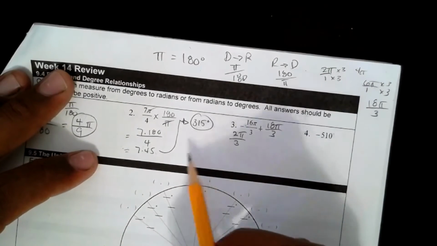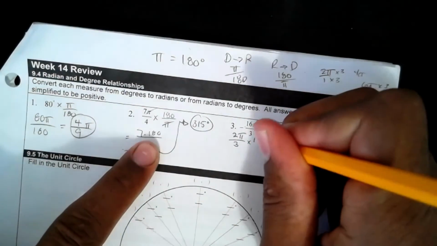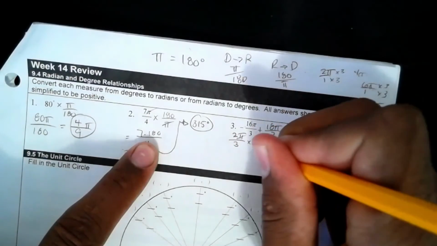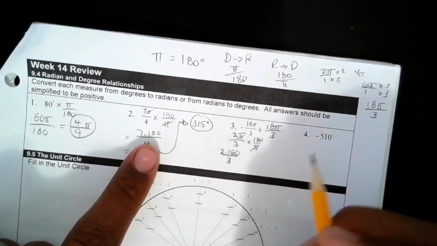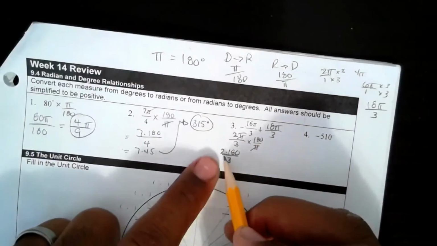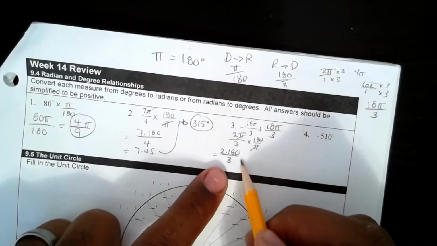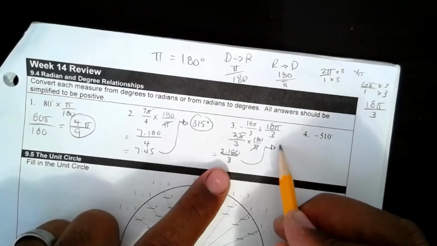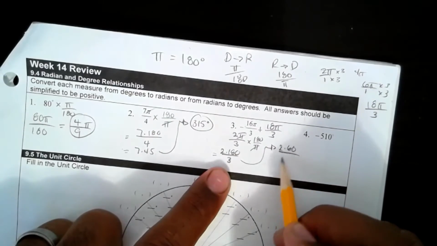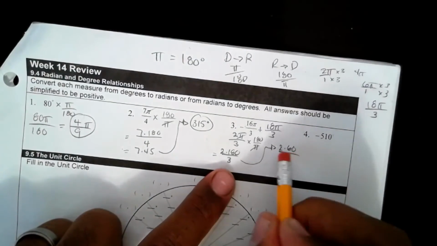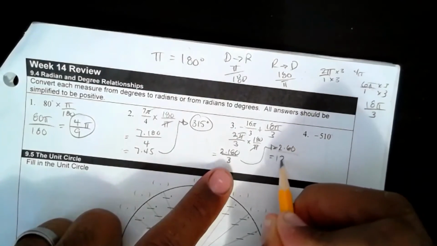All right, now it's time to convert it back into degrees. Okay, so now, just like this one, I'm going to do the ratio of 180 over pi. Cancel that. Okay, so now I have 2 times 180 over 3. I can kind of do this however I want. I can do 2 times 180, or I can divide first. So I'll divide first. 180 divided by 3 is going to be 60. I just divided out that 3. And then 2 times 60 is 120.